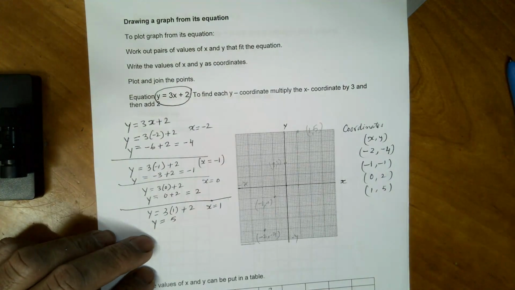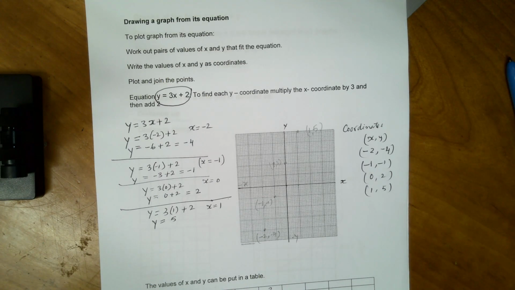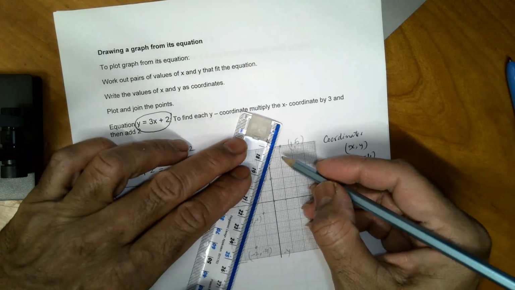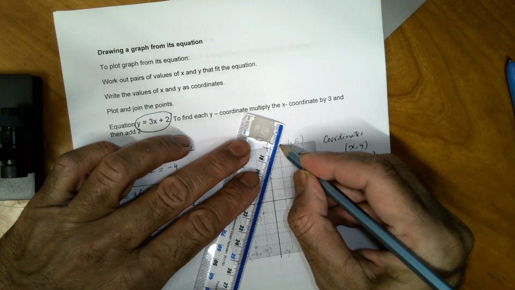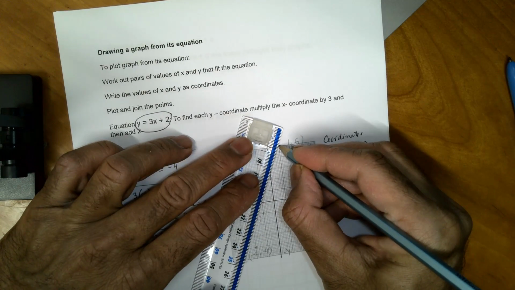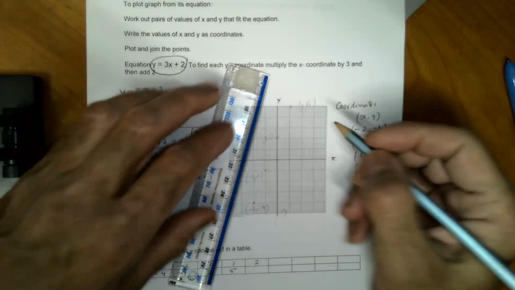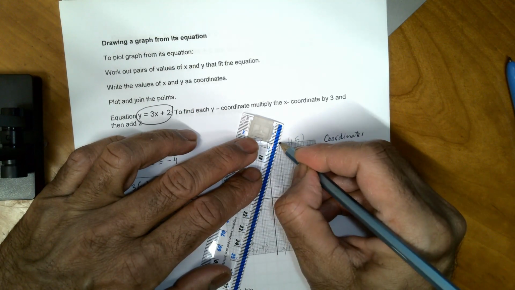These are the coordinates we got. So let's join these points and see what we get. More or less you got a straight line like this.